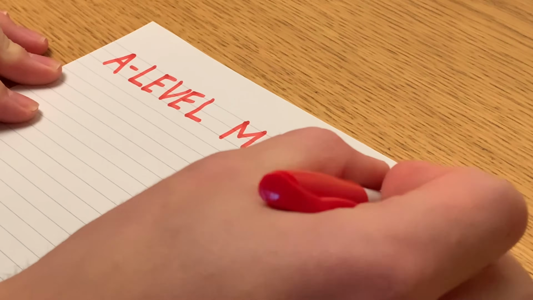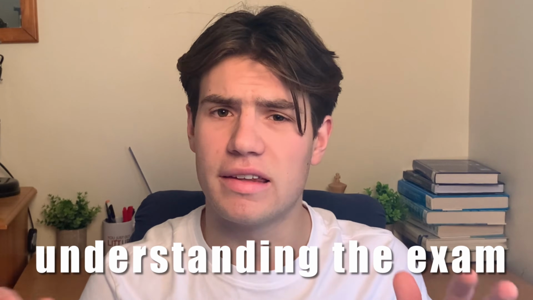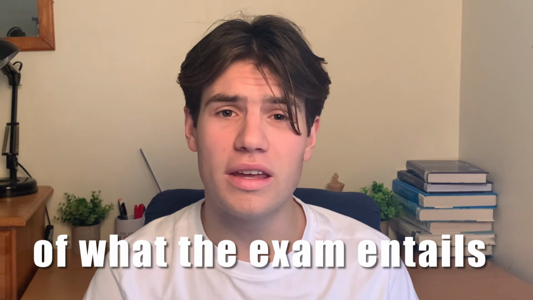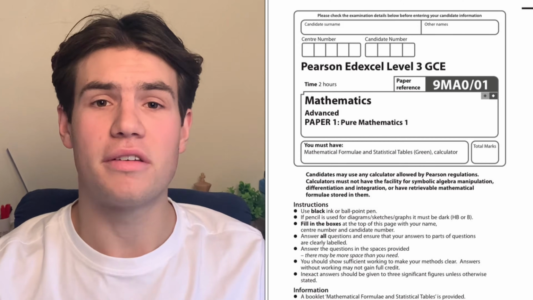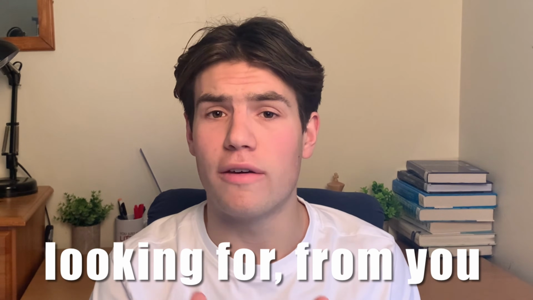So the first step to achieving an A-star in A-level maths is understanding the exam. To succeed in any subject, you have to have a comprehensive understanding of what the exam entails. To do this, just look up your specific exam board, e.g. AQA, Edexcel, etc., and look at the past exam papers and the past examiner reports. This should give you all the information about what the exam entails, what it looks like, and what the examiners are looking for from you.